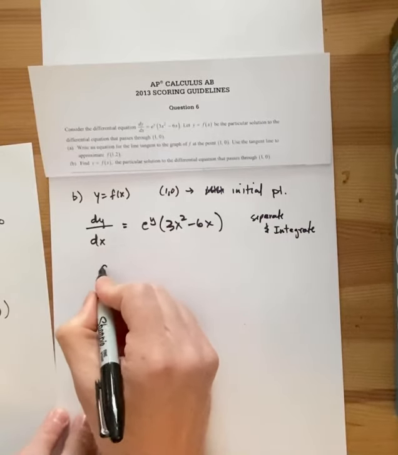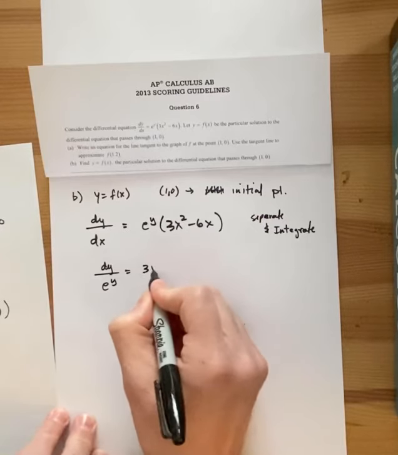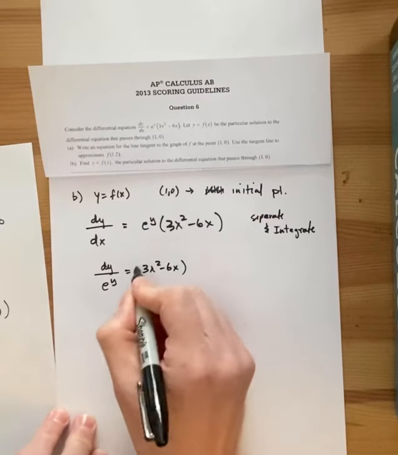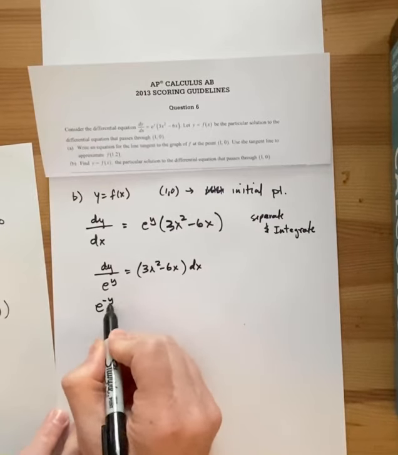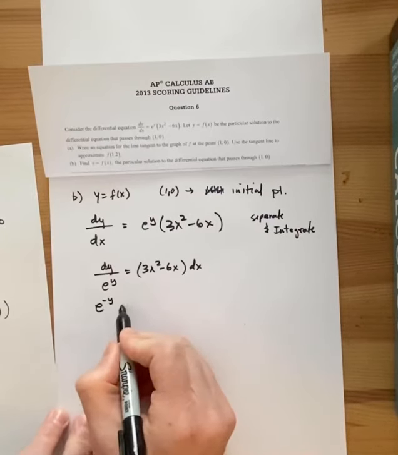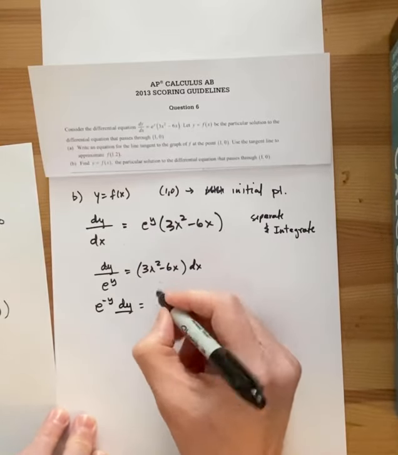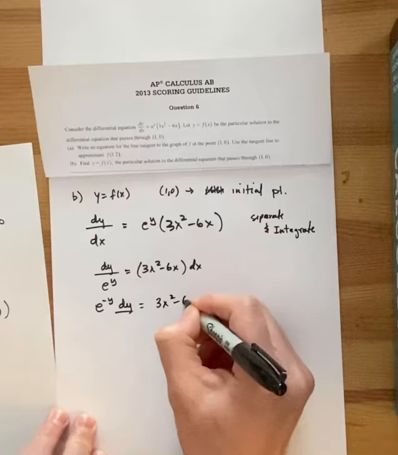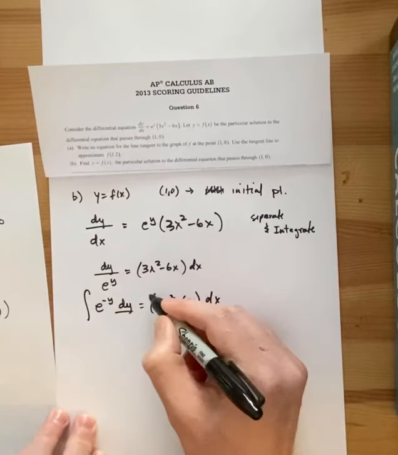So I'm going to write it as dy over e to the y equals 3x squared minus 6x dx. You could write this a little bit easier, make it like negative e to the negative y, bringing that up. All right, so now we integrate.